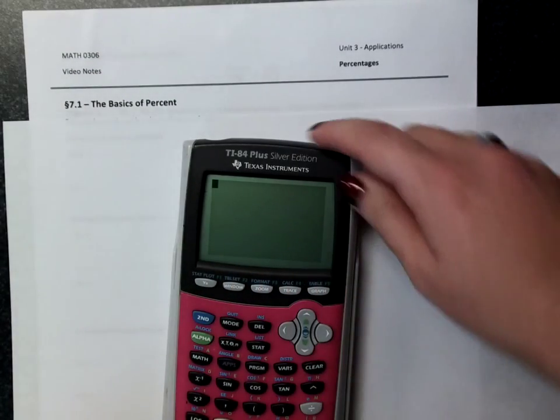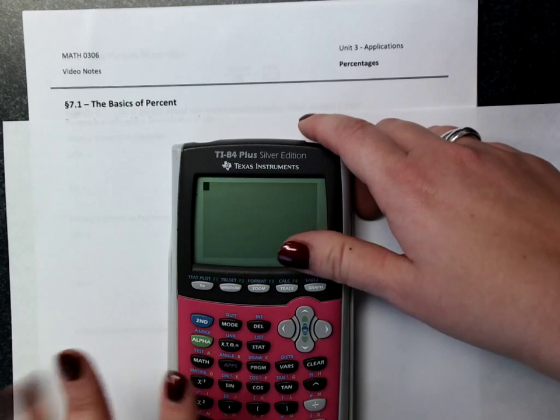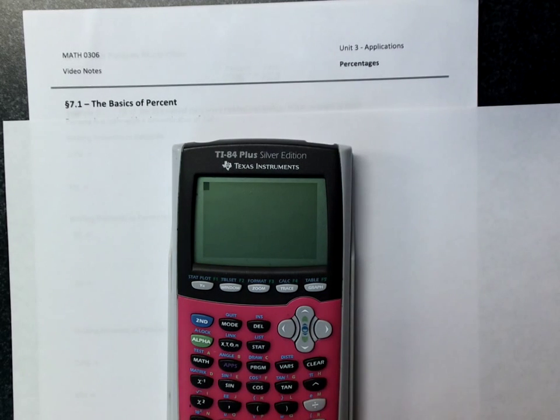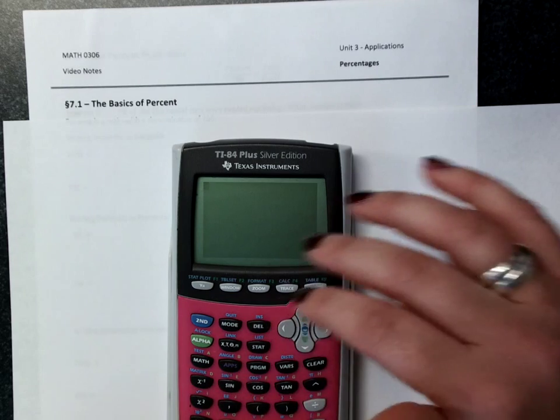You will definitely need your calculator for this section. Either your big calculator or a little 4-function calculator is fine too. But you will need your calculator for these percentage problems. So we start with section 7.1 on the basics of percent.